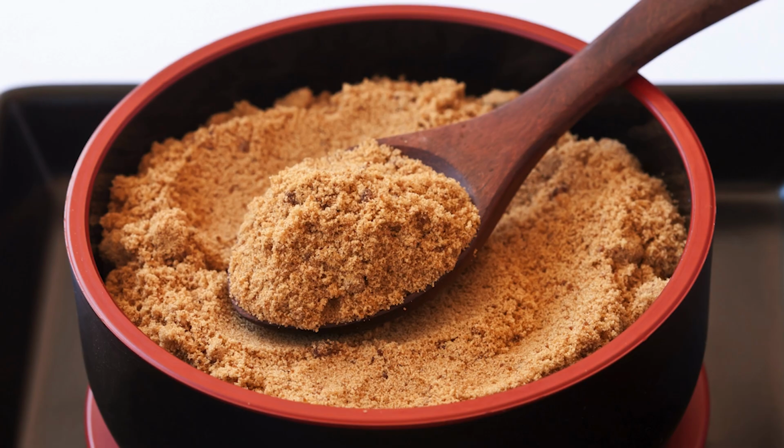You definitely have your light and dark brown sugars, and the difference is just the amount of molasses in the light and dark brown. There's more molasses in the dark brown than in the light brown, obviously. But can you use them interchangeably? You can. I don't. For the most part, I just use the light brown sugar.